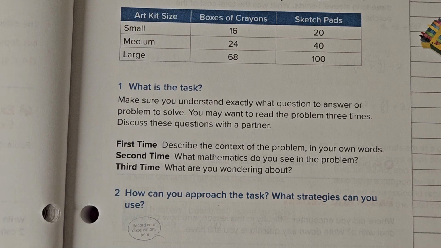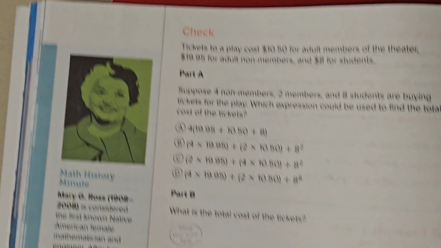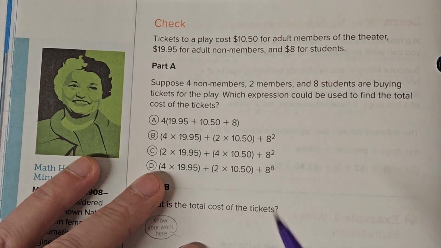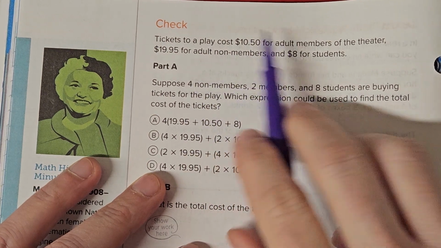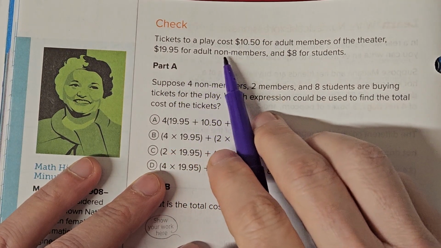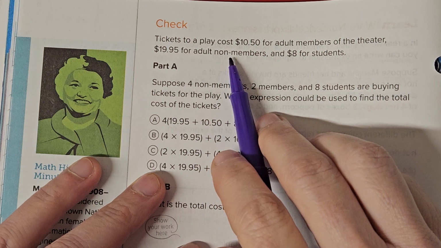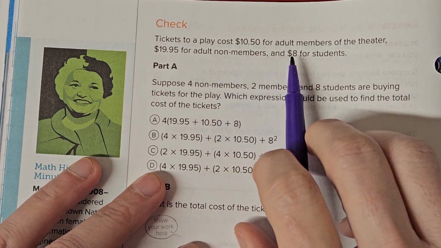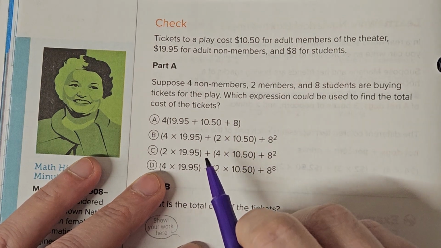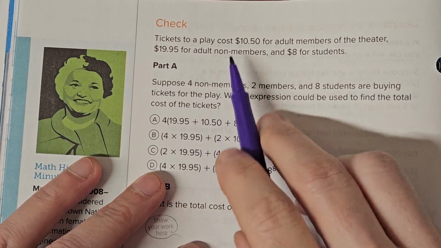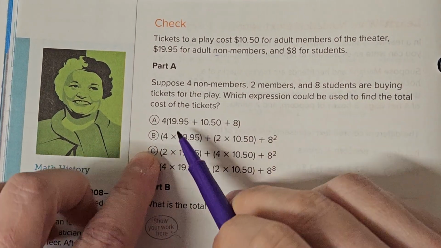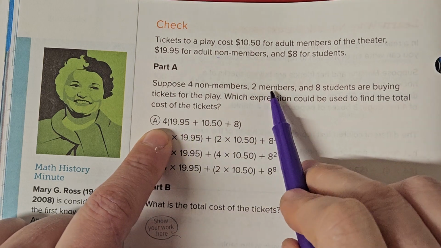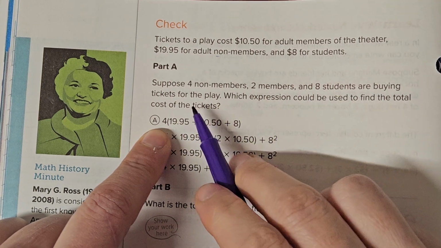Okay, let's go over here to this check. I'm on page 272. Tickets to a play cost $10.50 for members and $19.95 for non-members, and $8 for students. Suppose 4 non-members, 2 members and 8 students are buying tickets for the play.